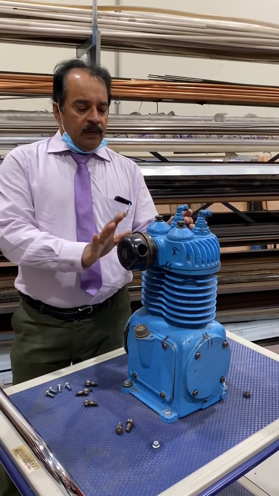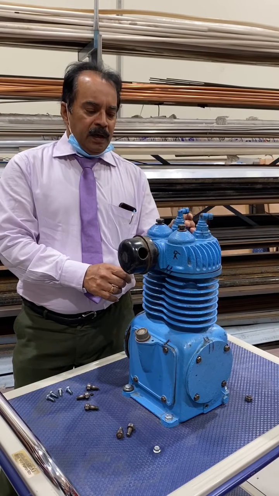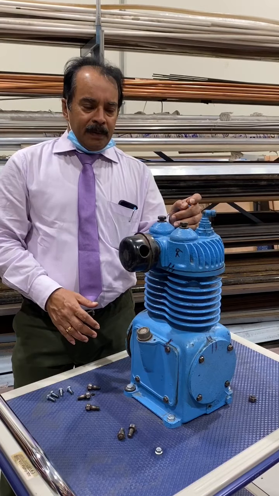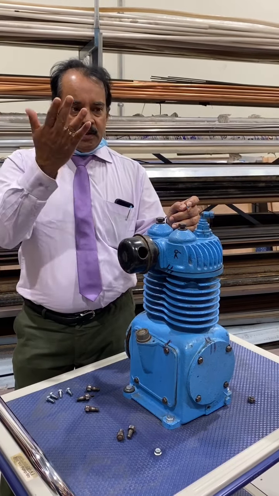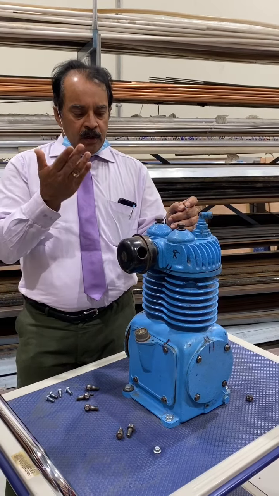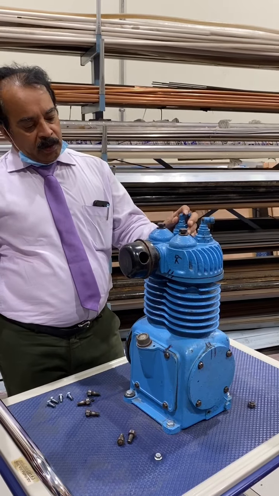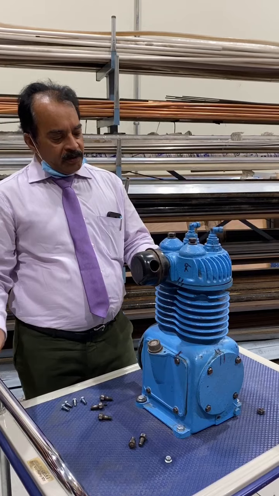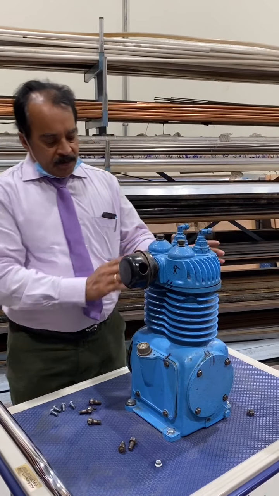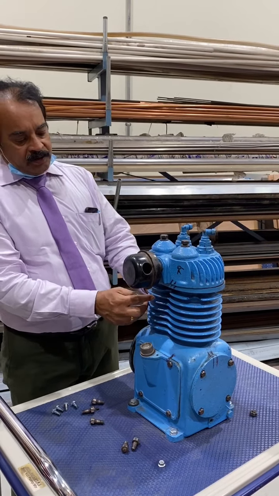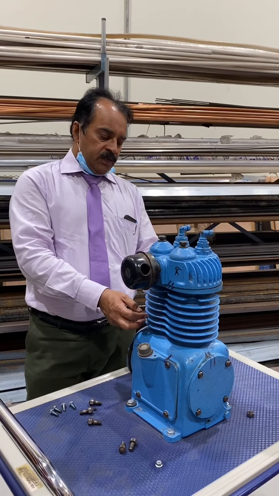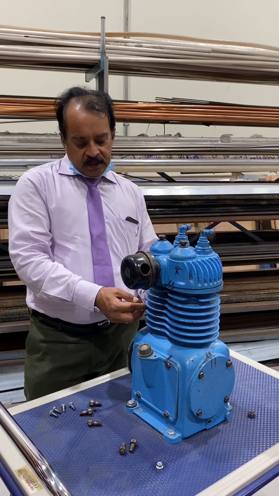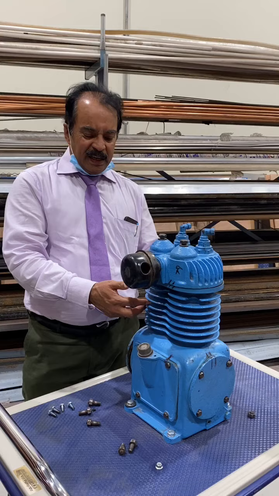And today we will discuss first a reciprocating compressor. Reciprocating means piston compressor, because its action is by using a piston, linear action. So this is a simple reciprocating compressor, two cylinder. The important parts are the cylinder head and the two cylinders, and you can see here fins. The fins are for increasing the surface area to remove the heat.